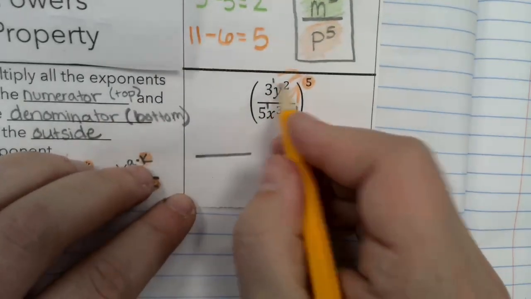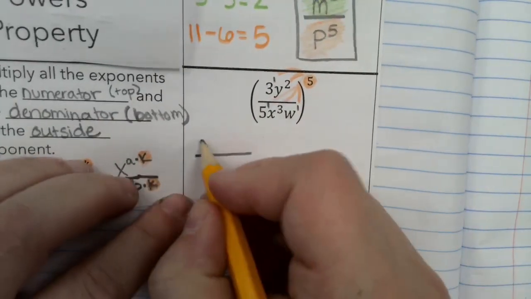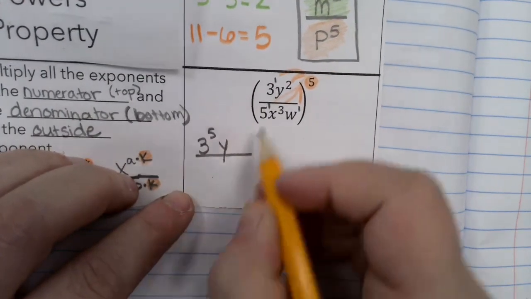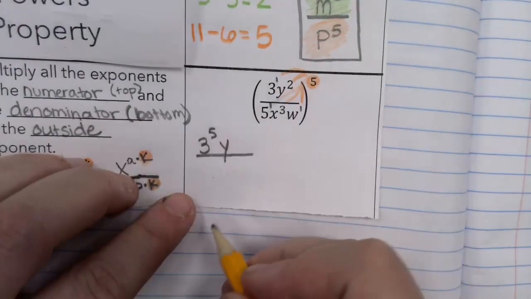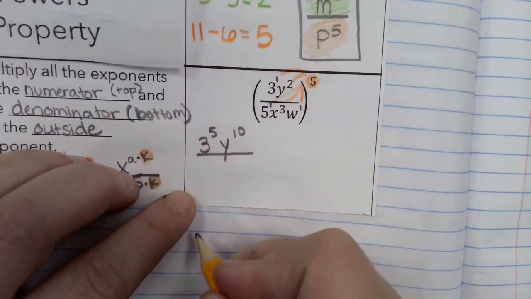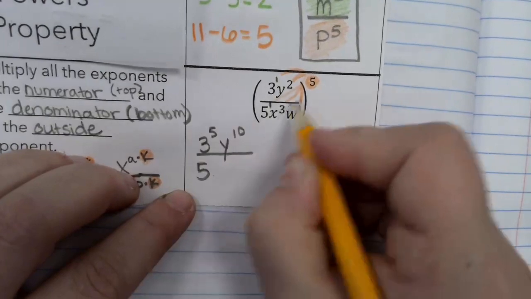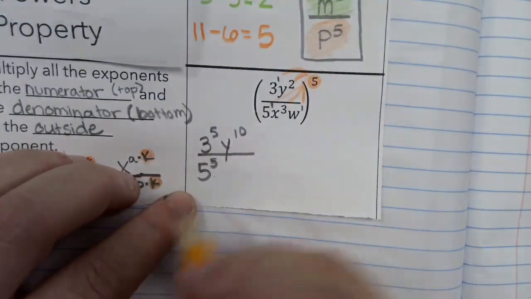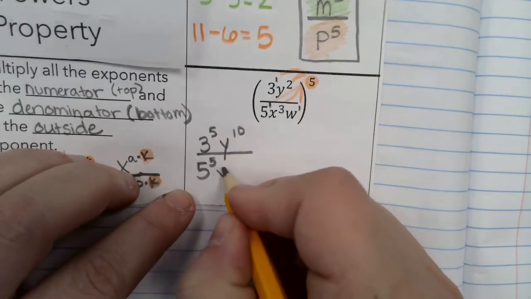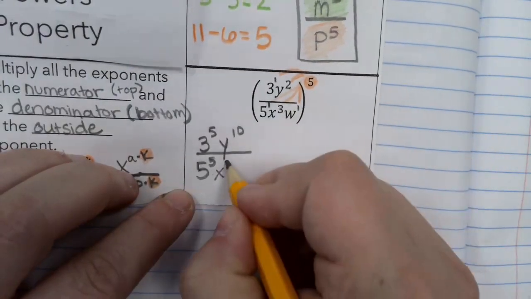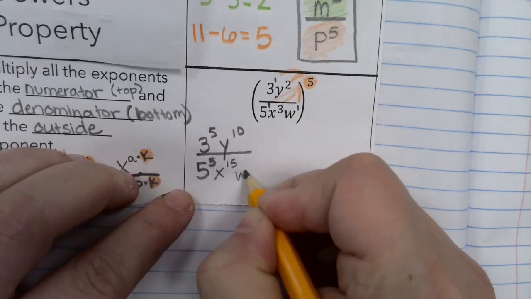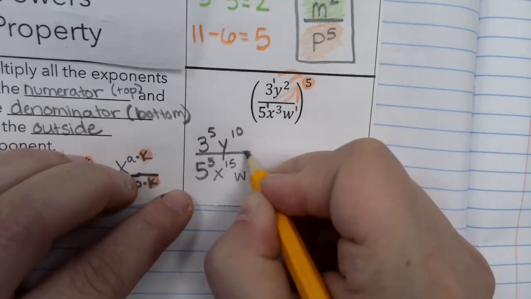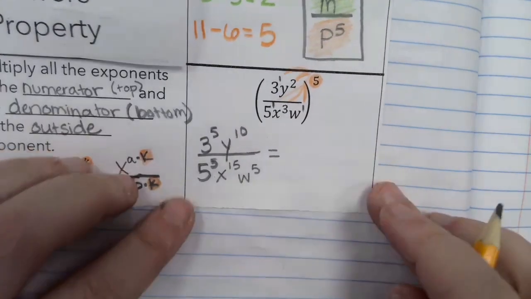Okay, so 1 times 5 is 5, so 3 to the 5th power. Y to the 5 times 2, 10. 5 to the 5 times 1, 5. X to the 3 times 5, 15. And W to the 5 times 1, 5. So anytime we see those parentheses, they do tell us to multiply.